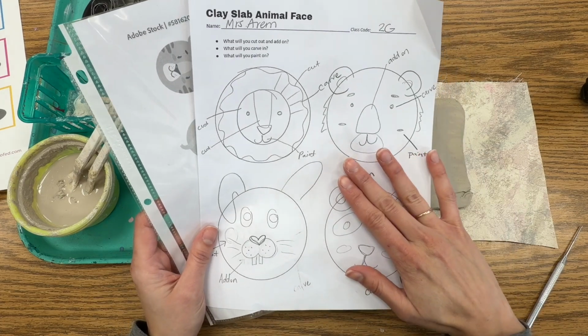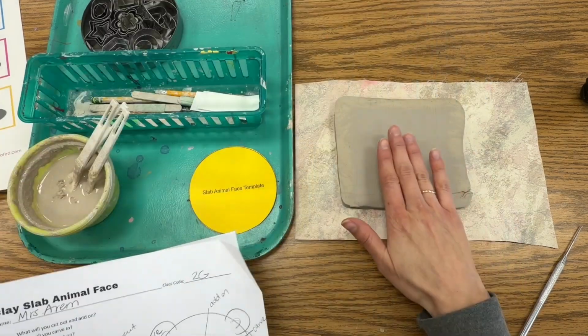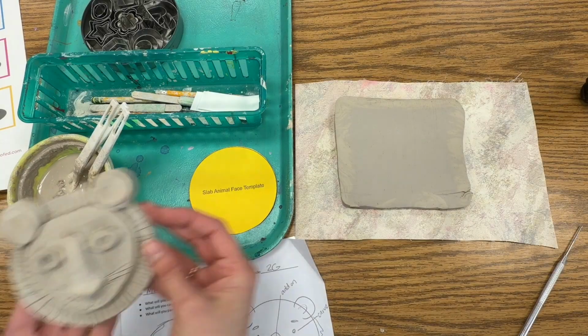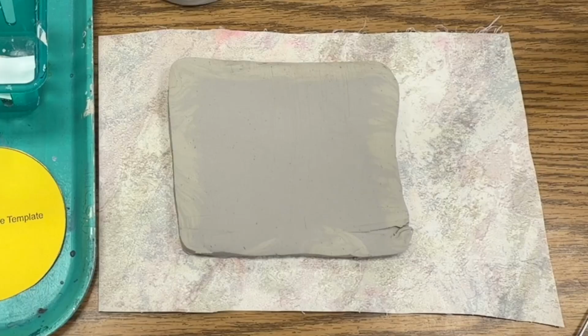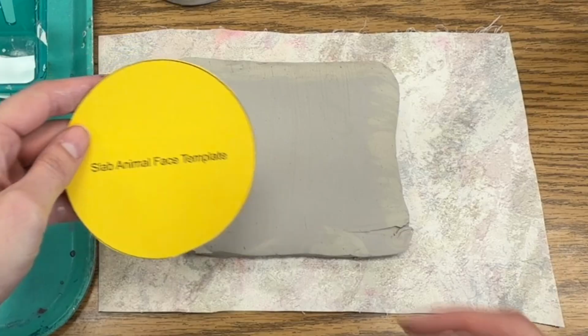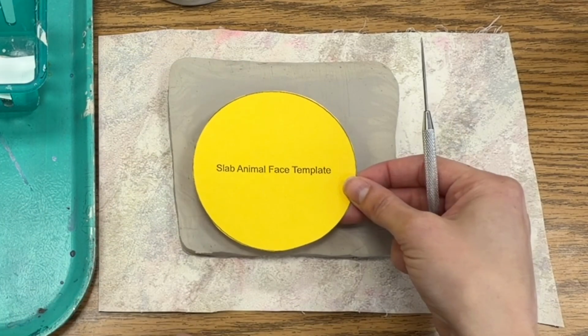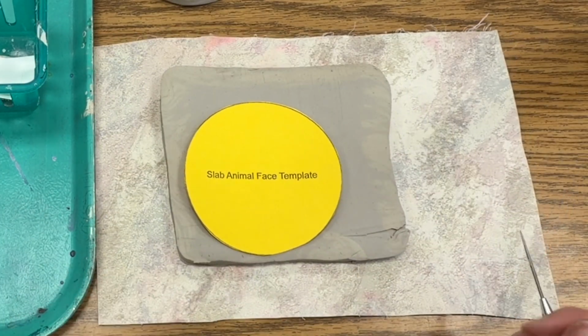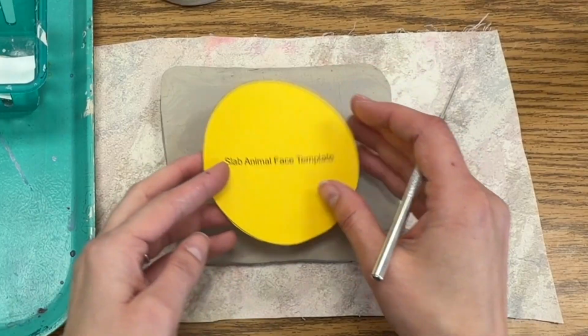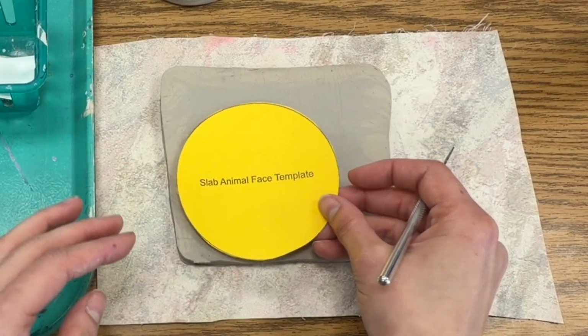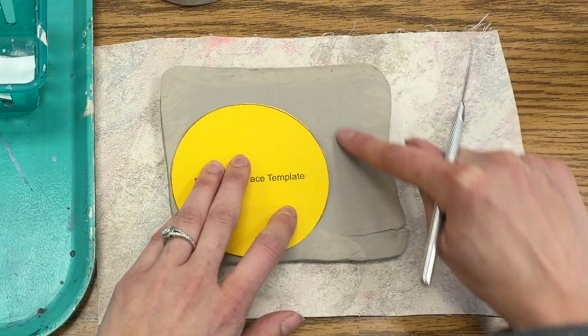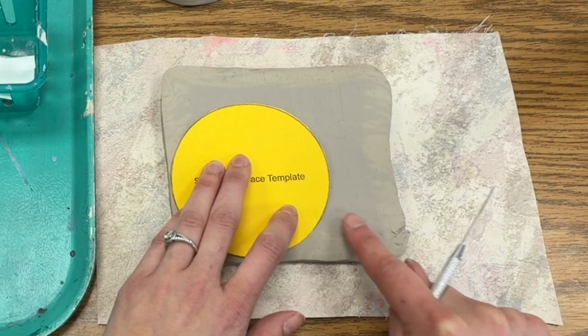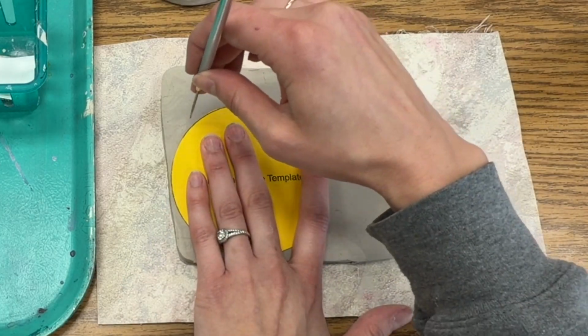Today we will be using our sketches and practice skills from last week to create an animal face using the slab method. To begin, you will take your circle template and make sure that it fits completely onto your slab. I would not place your template right in the middle. If you can get it as close to a corner as you can, you will end up leaving a bigger scrap piece of clay that you can then use for other details.